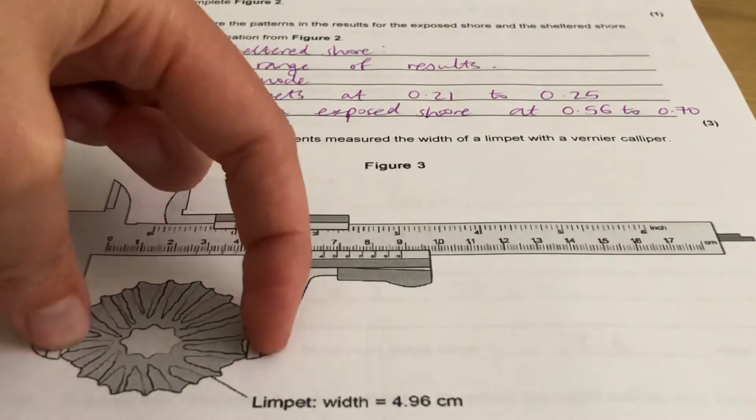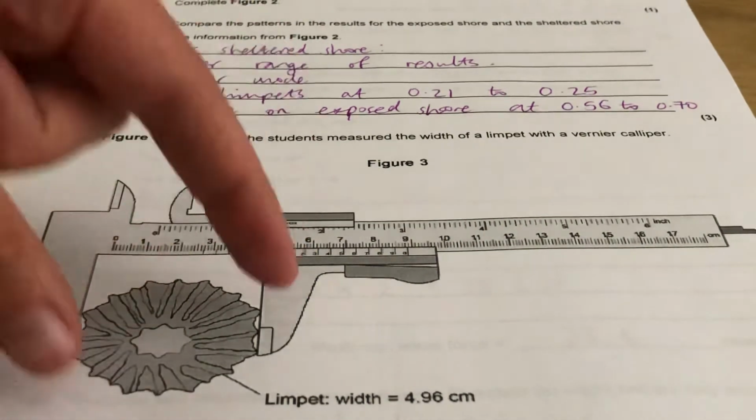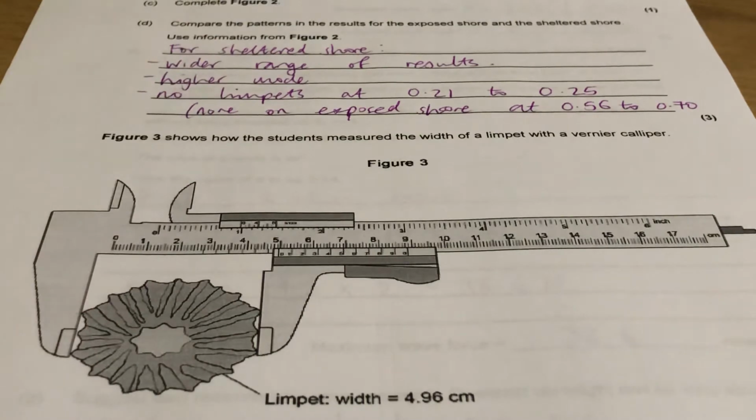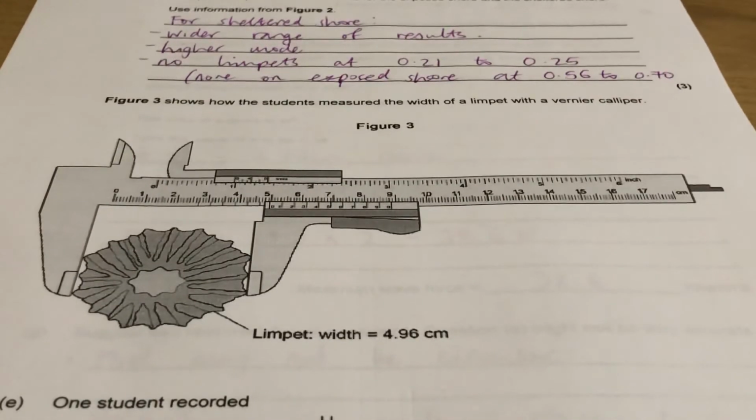I suppose it's probably going to be quite difficult where they position it. Are they going for the longest bit? Are they going for the narrowest? Somewhere in between? That's going to be something they'll have to think about. And it says here that the width of this particular limpet is 4.96 centimetres.